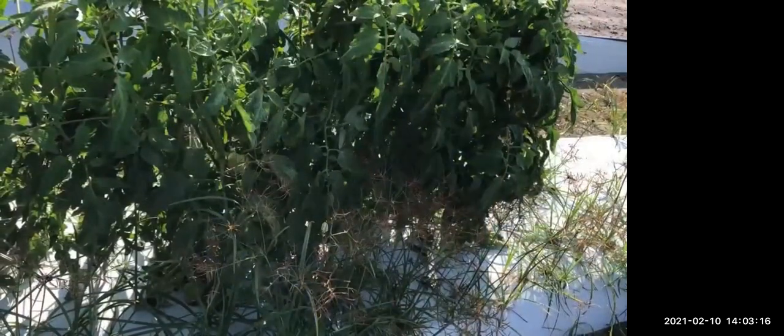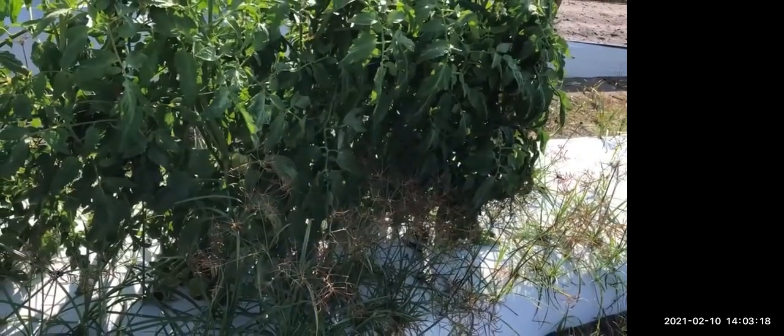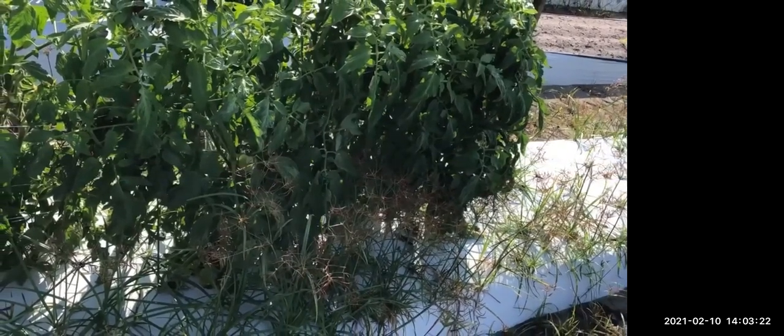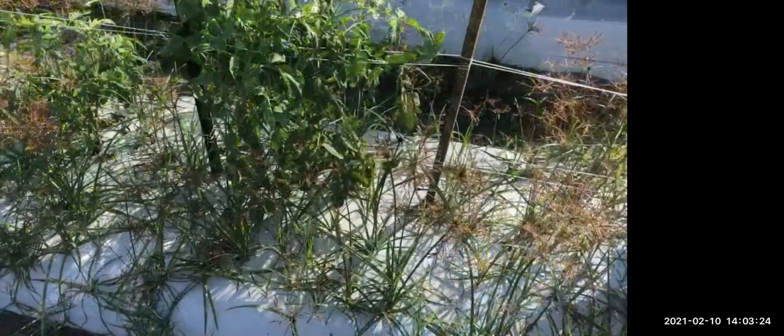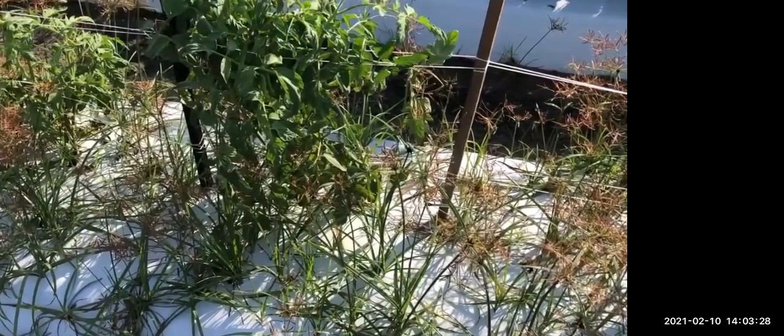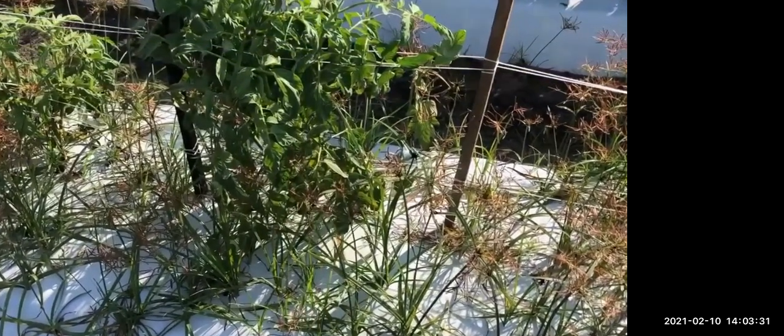I also want you to notice the tomatoes, and we're going to talk about tomato yield a little later, but you can see even in this image that there's a lot of stunting of the tomatoes. We had a lot of disease issues, and it's a good example of why we would fumigate in Florida.